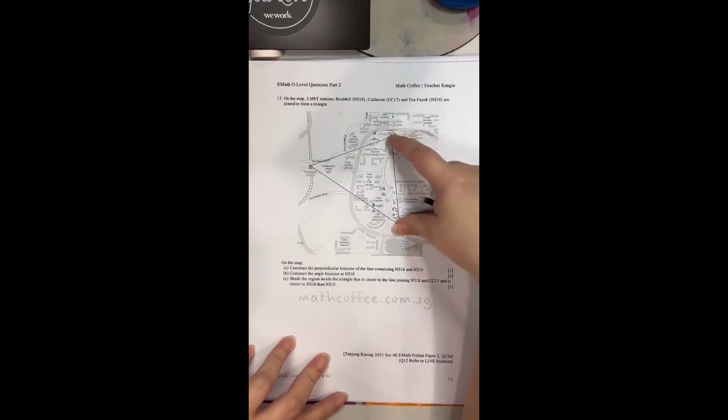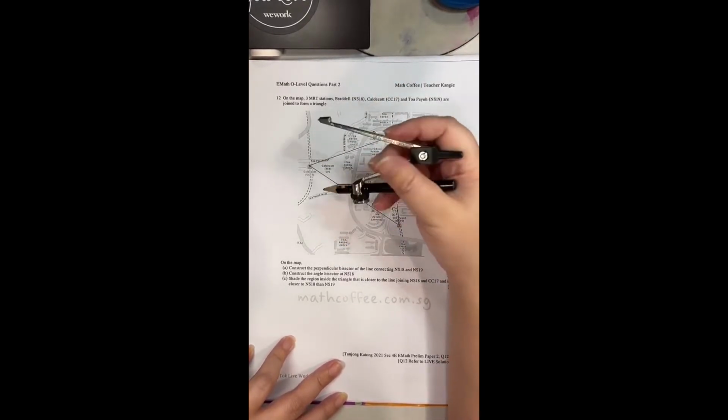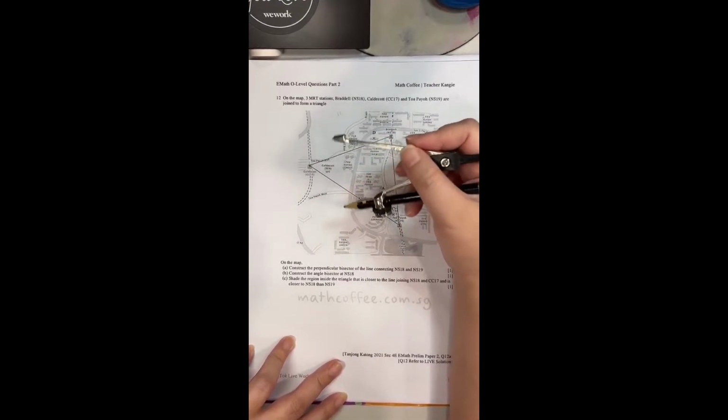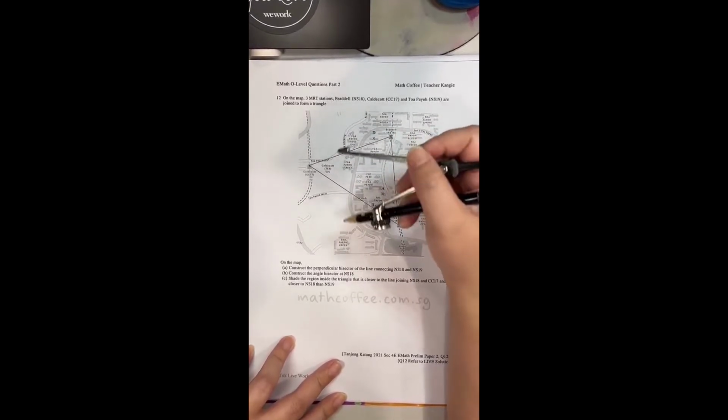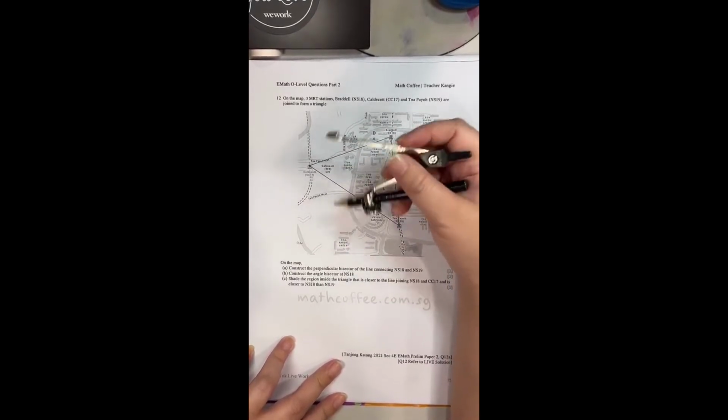Okay, here I need to draw the perpendicular bisector of this line. So what I'm going to do is use the compass. Please prepare your compass and protractor and put inside your pencil case. And a spare calculator also. Don't later don't have compass and everything.